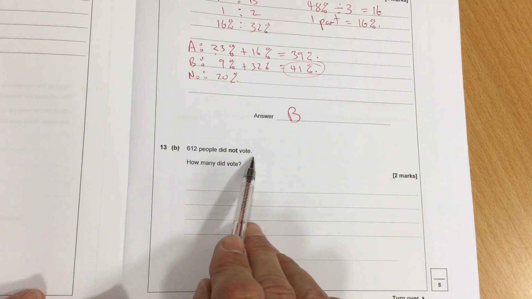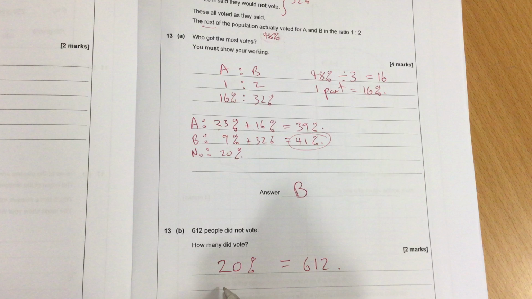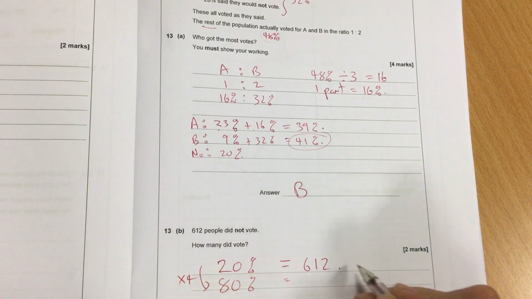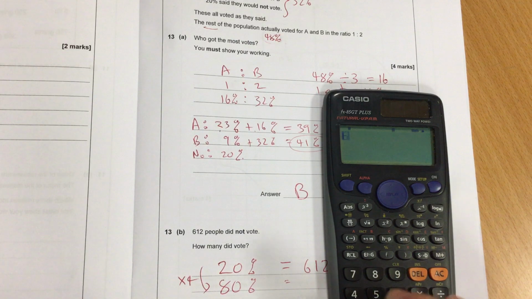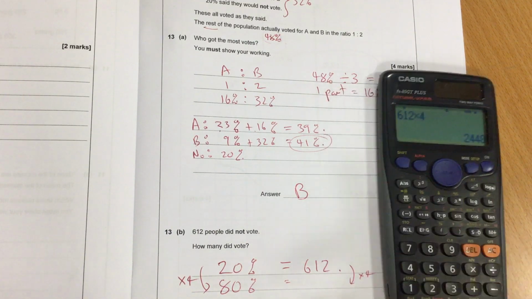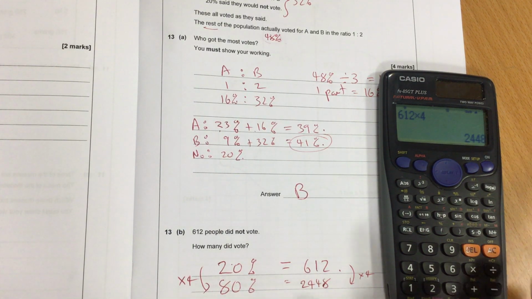612 people did not vote. How many did vote? Well, we know that 20% didn't vote, and we're saying this equals 612 people. So the rest of the population, 80%, has to be 4 times bigger than this. So 612 times 4 gives me 2448, because 20% times 4 gives me 80%.